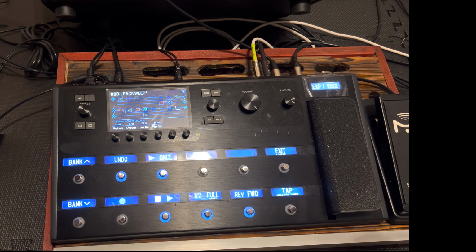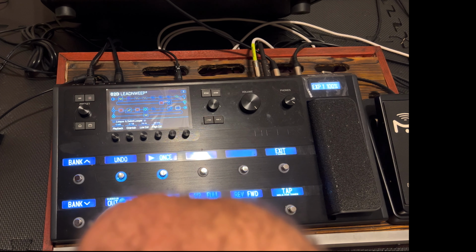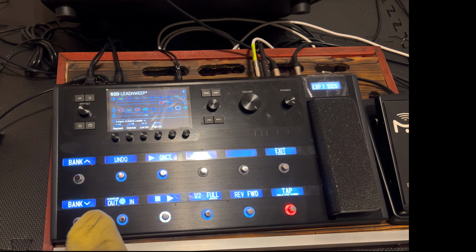So you go to the 6 switch looper, play our loop. That's just riding on. Drum comes in, and the bass comes in. That's riding pretty good. And then you want to change.